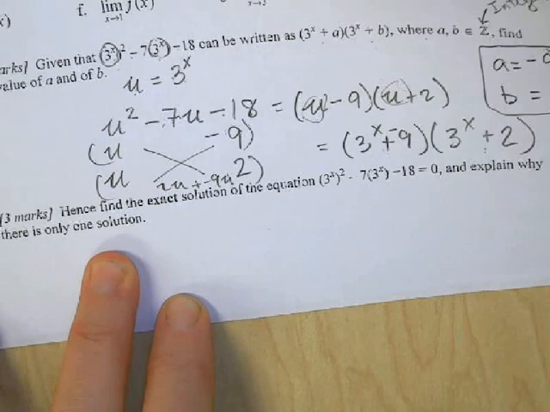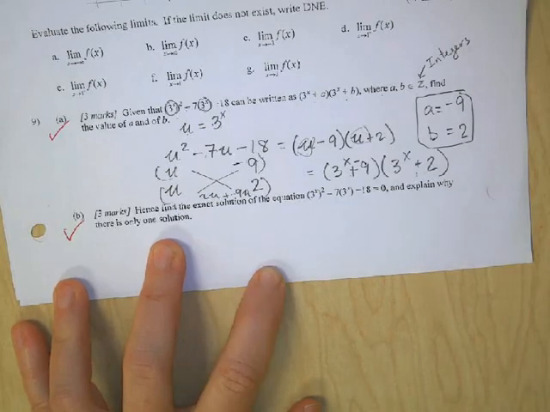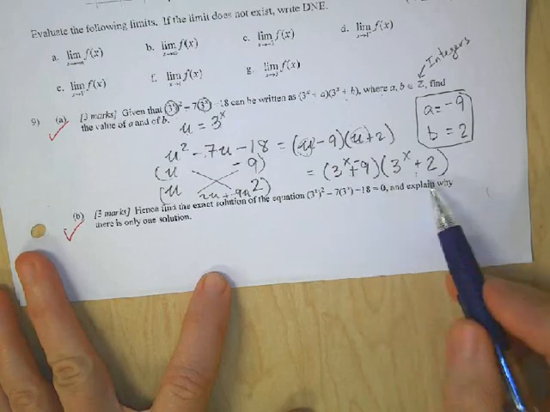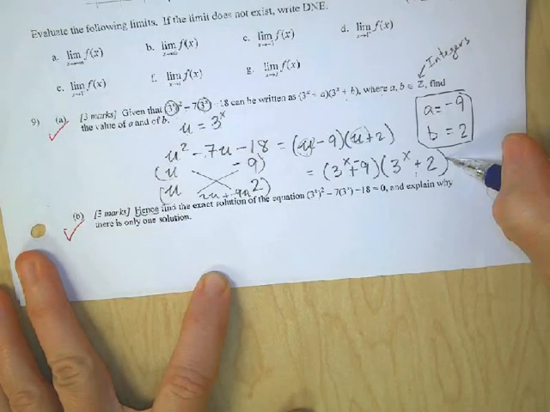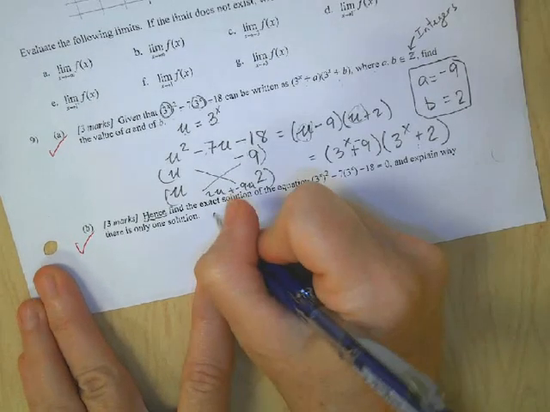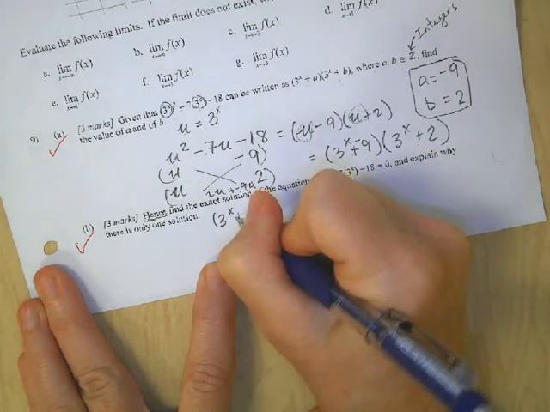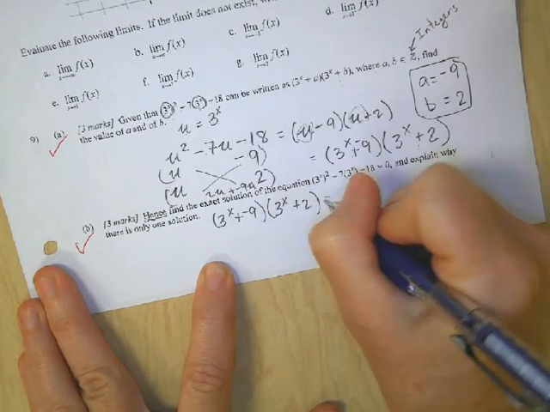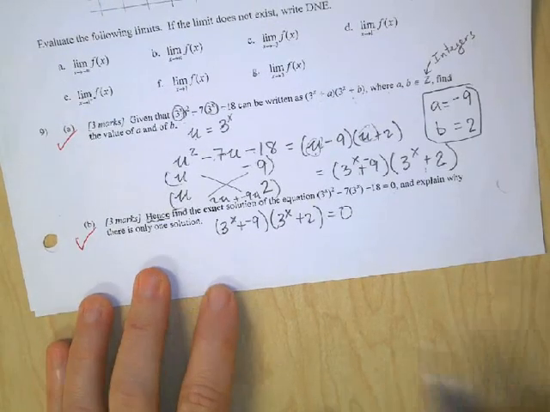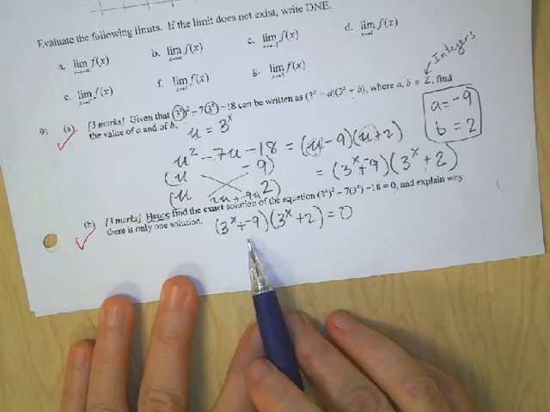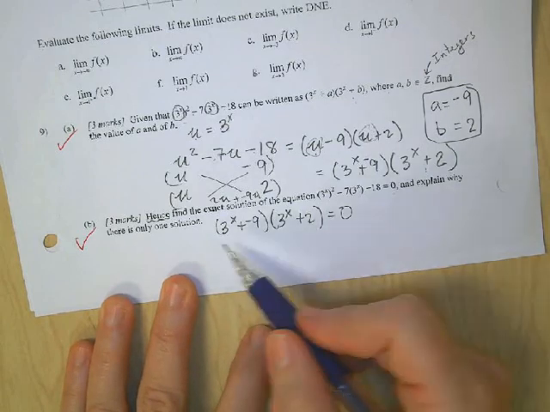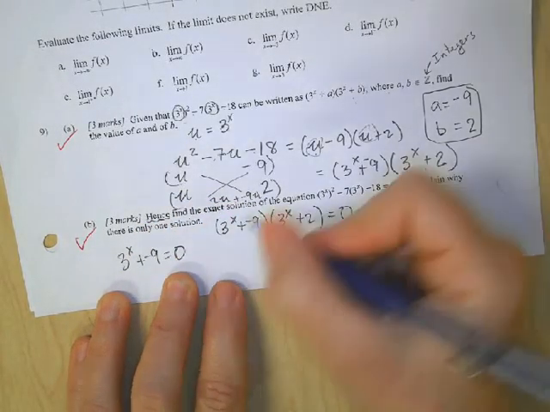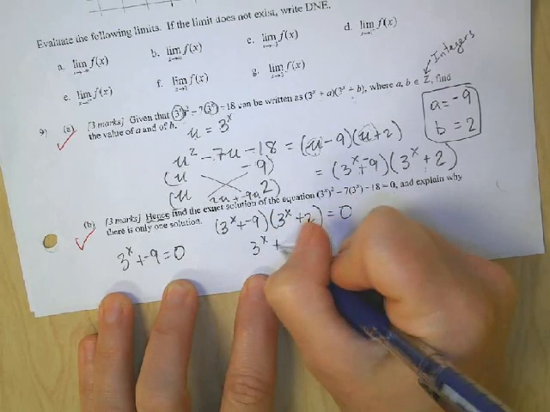Hence, find the exact solution of the equation when this whole thing equals 0. Okay, so now I'm going to take my factored form. When it says hence, it means use what you just got to use in the next part. So I'm going to take my 3 to the x plus negative 9 times 3 to the x plus 2 equals 0. Notice this is the zero product property. I have two things multiplying together to give me 0. That means either the first thing, 3 to the x plus negative 9, has to equal 0, or the other one, 3 to the x plus 2, has to equal 0.